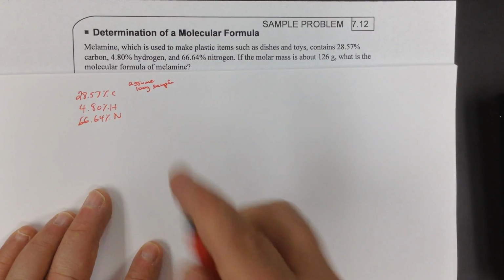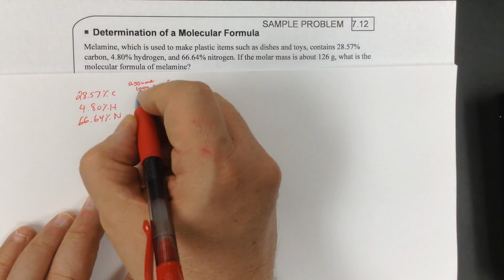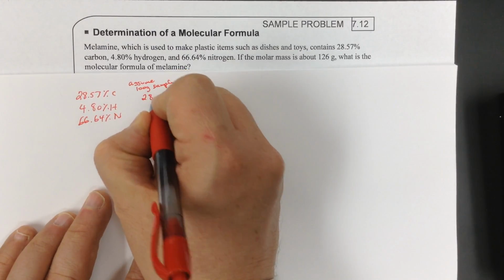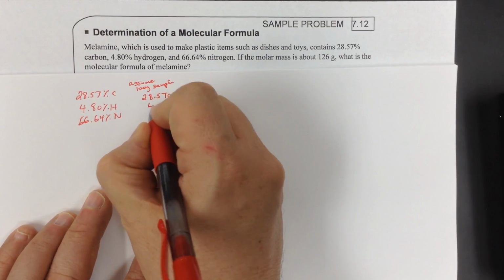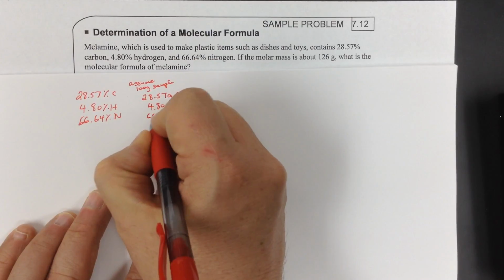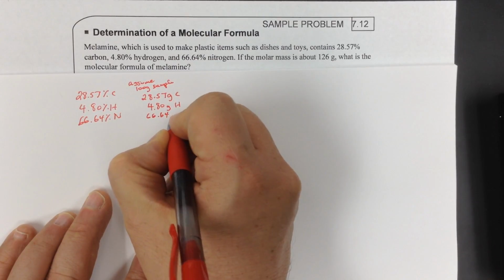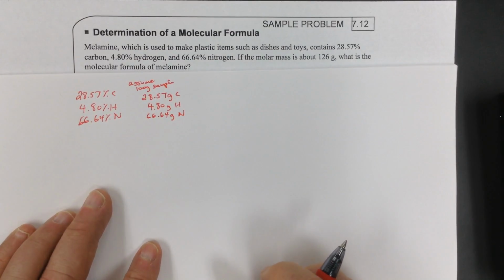Since I'm doing that, 28.57% of 100 is 28.57 grams of carbon. Likewise, 4.80 grams of hydrogen and 66.64 grams of nitrogen.